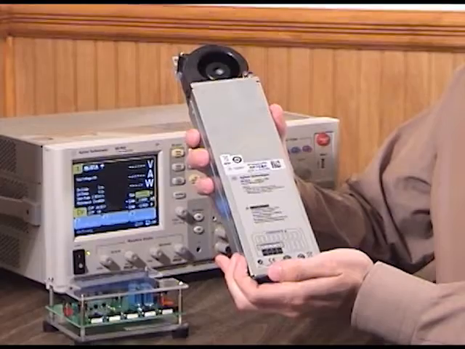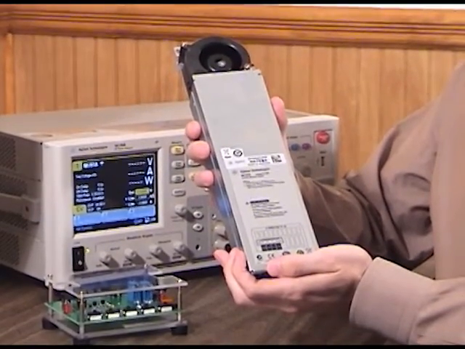Hello, my name is Kevin Cavell and I'm the product manager for the new Agilent source measure units. These new SMUs are modules that are part of the N6700 modular power system family. For this demonstration, the SMU will be installed in this N6785B DC power analyzer mainframe.